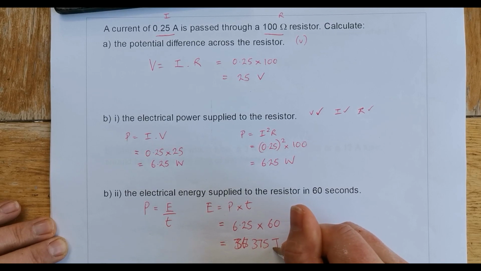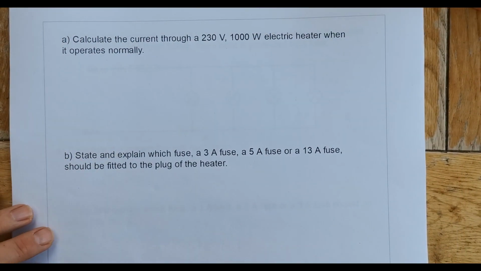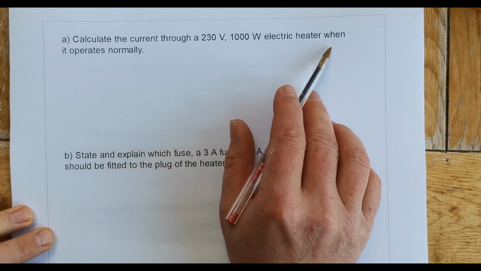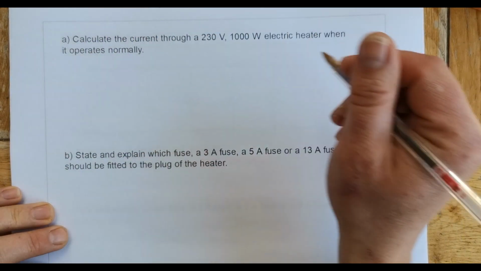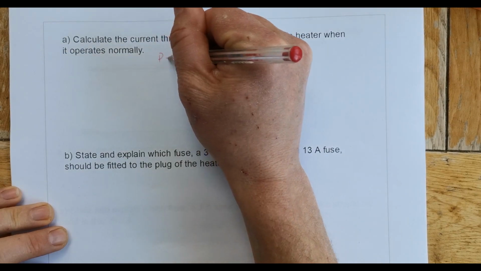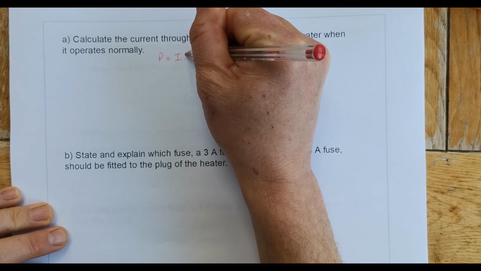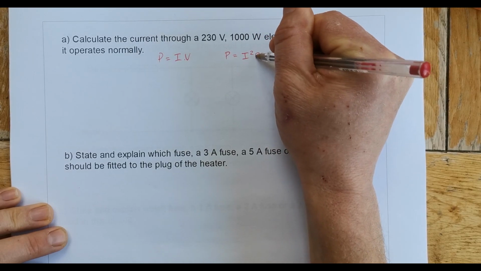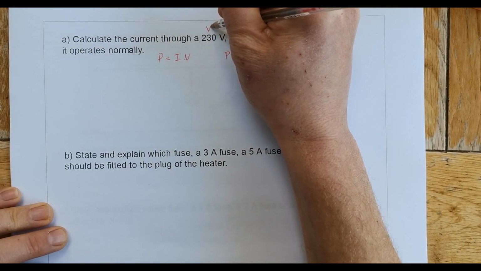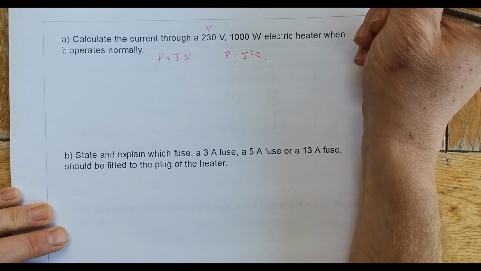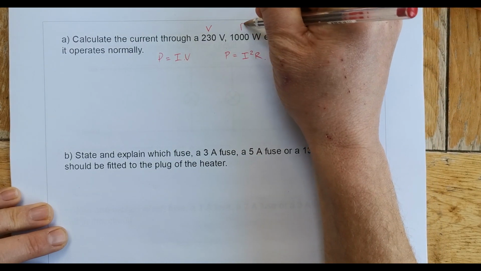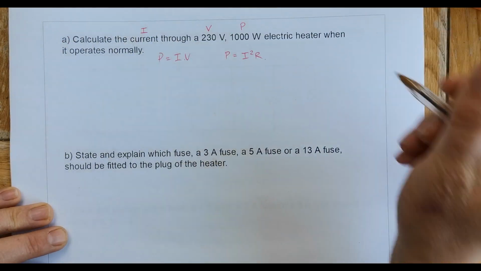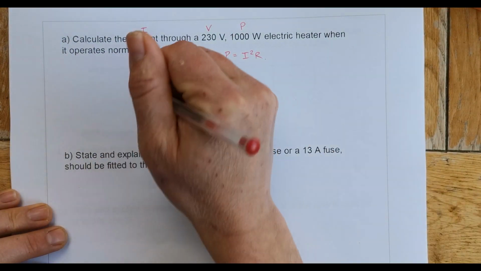375 joules. Calculate the current through a 230 volt 100 watt electric heater when it operates normally. Well, the formulas I've got available to me are P equals IV and P equals I squared R. Well, I've been given V and I've been given P and I've been asked to calculate I. So I'm going to go with this one.